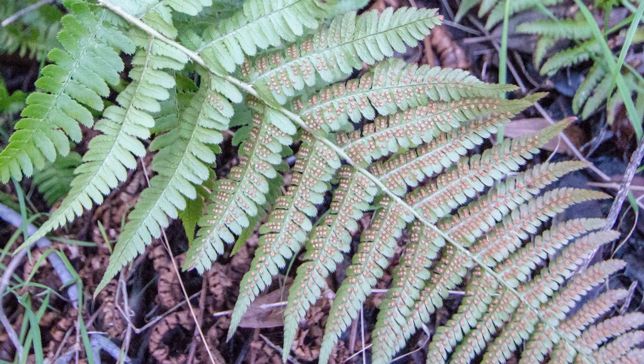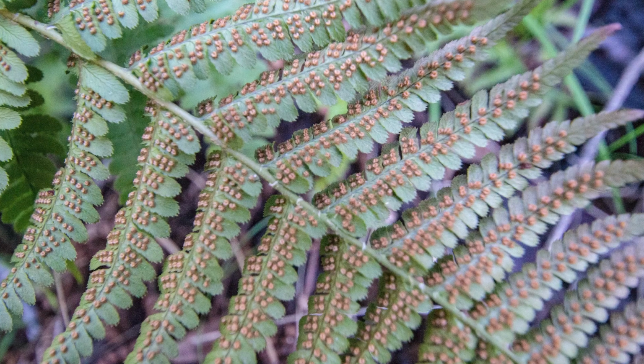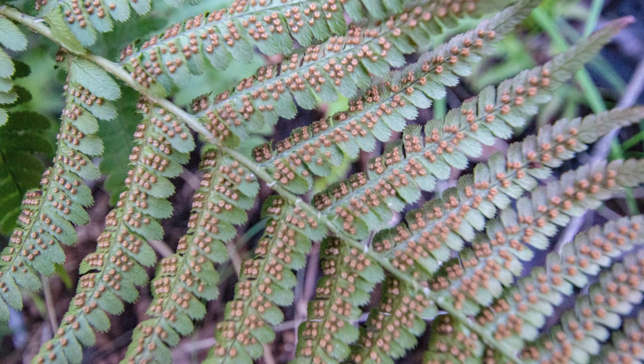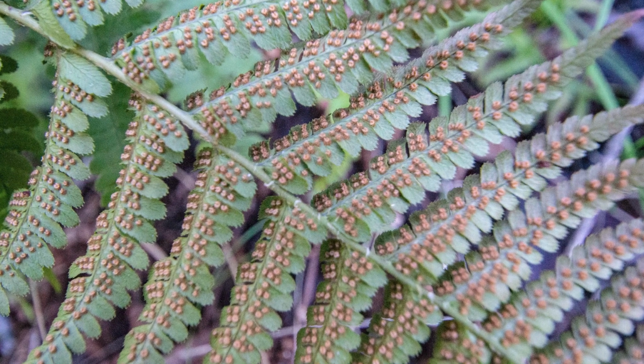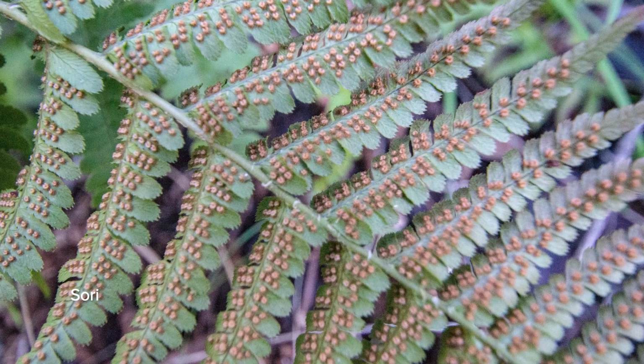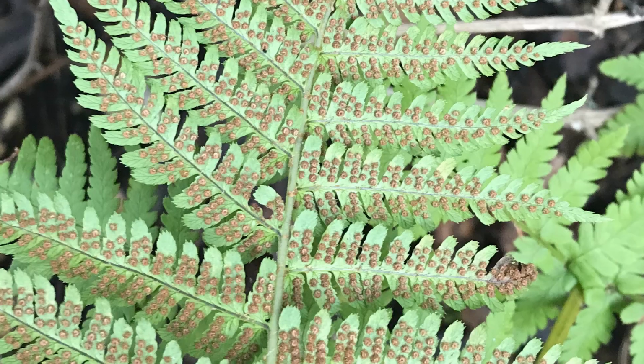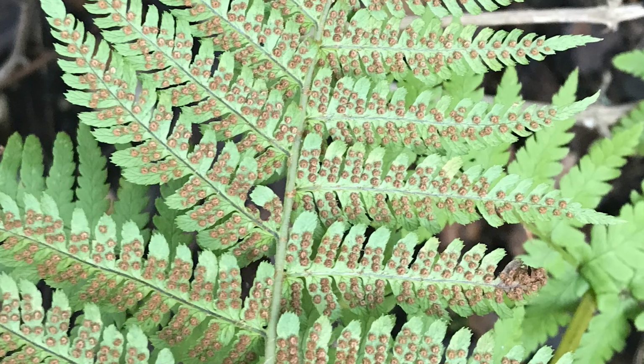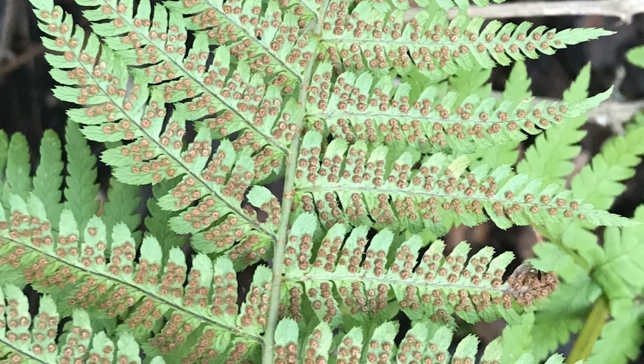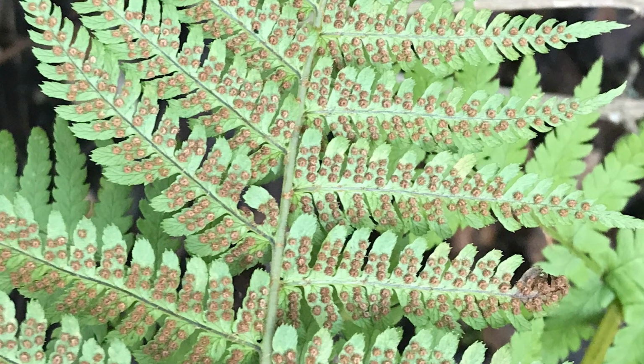When people flip over a blade of a fern, often they'll see what some call spore dots. They're technically known as sori, S-O-R-I, which in Greek means heap, so it's heaps of spores. Even if you had a magnifying glass, you wouldn't see the spores because they're single-celled. So there's a heap of spores.